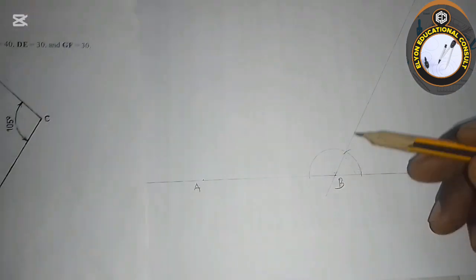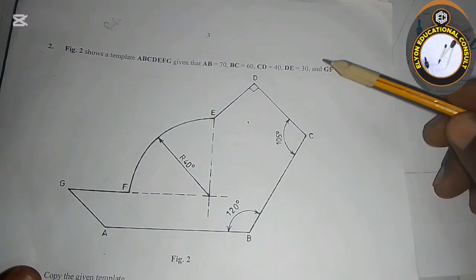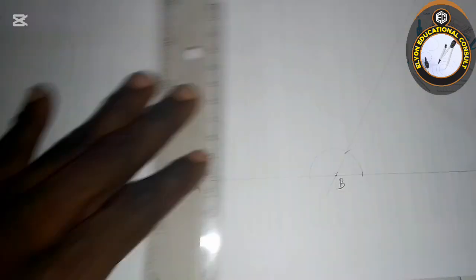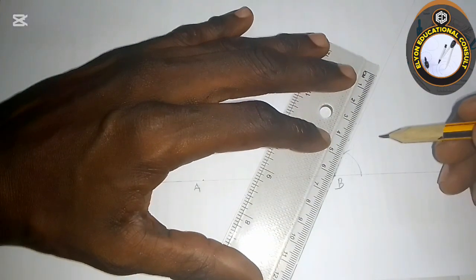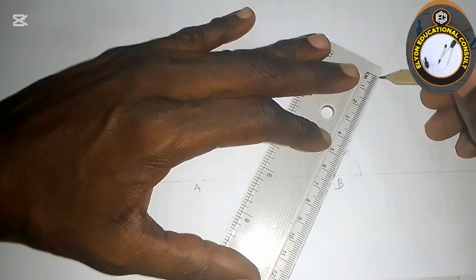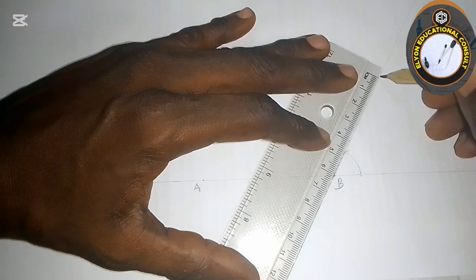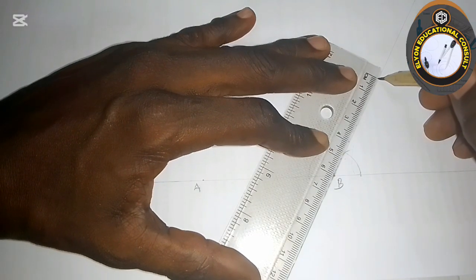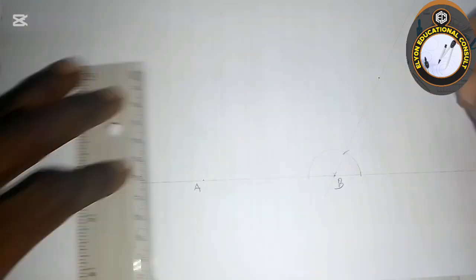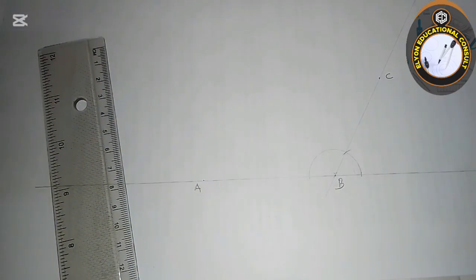Now BC, let's look at what BC is, 60. So I just come here and measure 60. So this is 60. So this side will be my C.